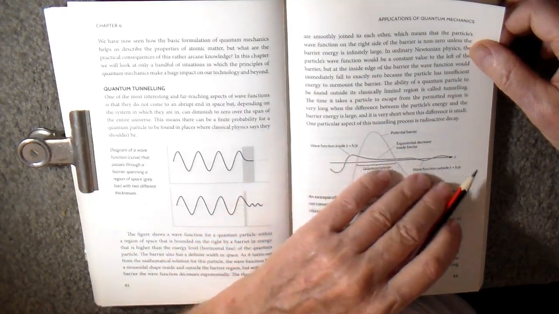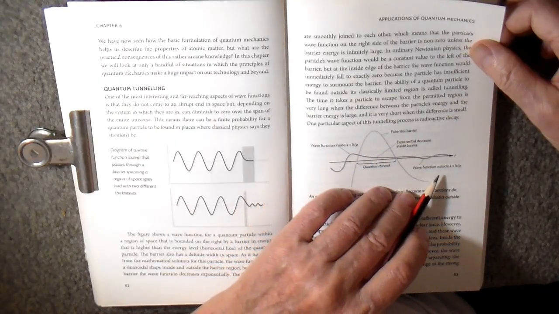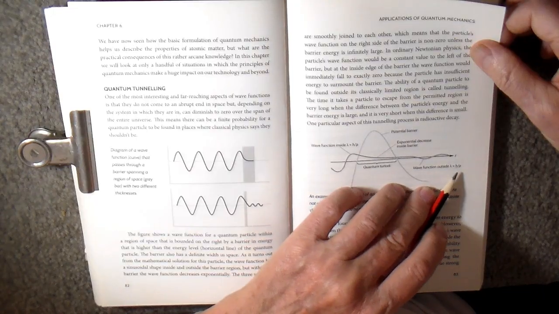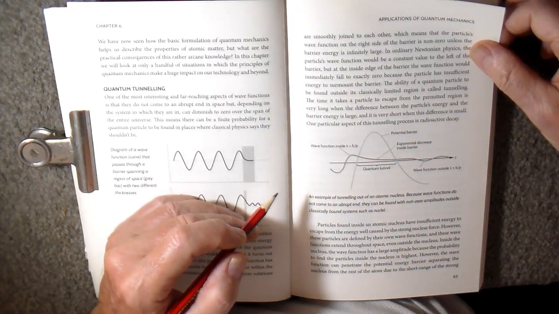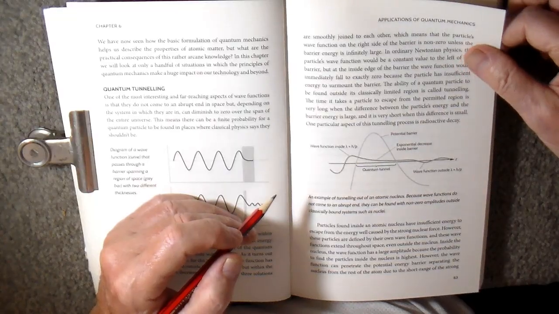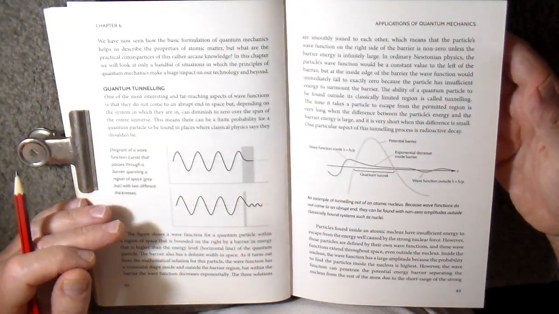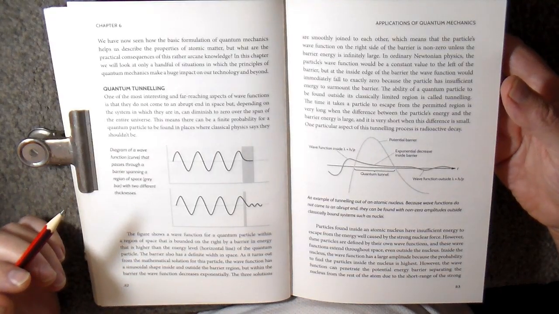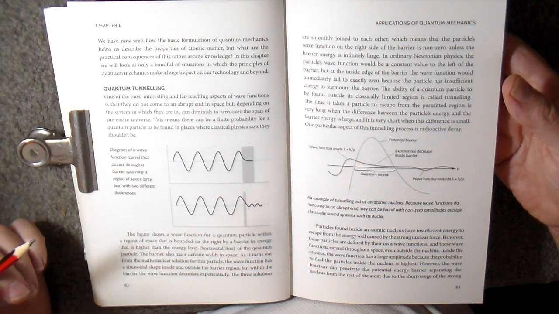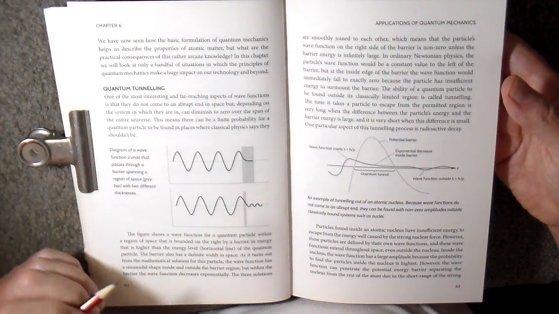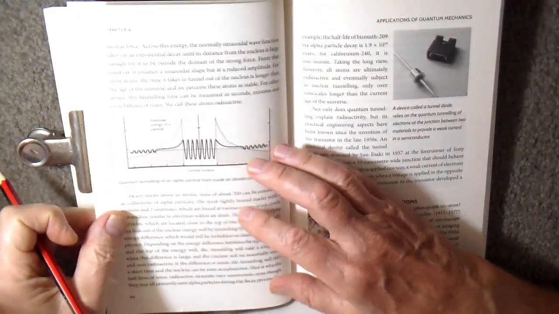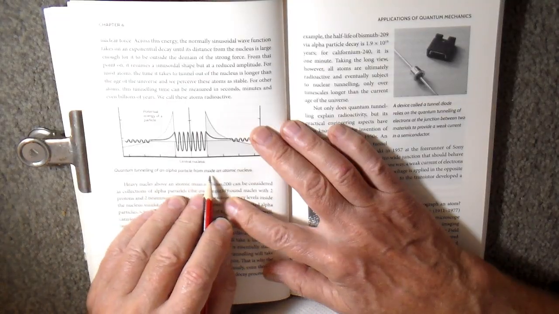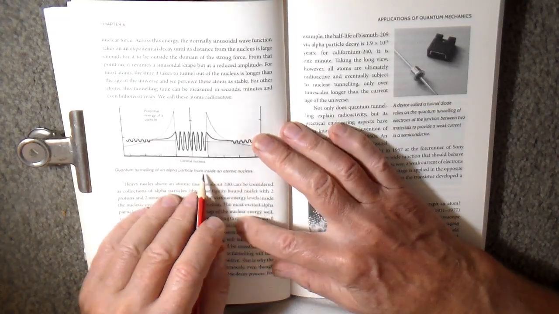Something about the wavelength. They're concentrating here on the de Broglie wavelength, depending on the momentum, whether it can actually get out. So, escaping from the nucleus. All of these particles are inside of the nucleus. Quantum tunneling of an alpha particle from inside an atomic nucleus.